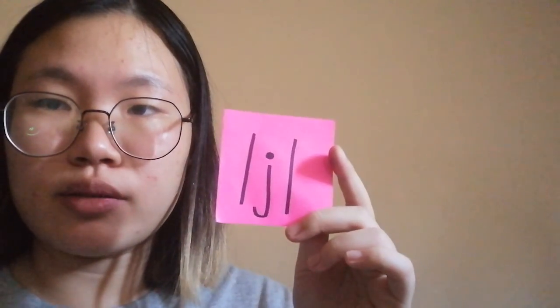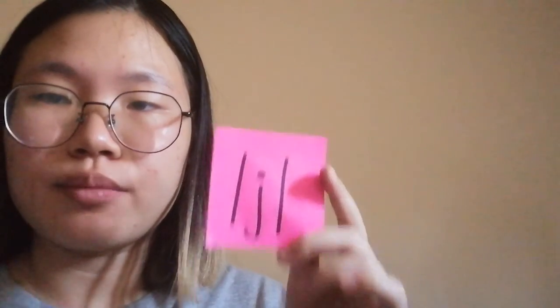So as for an initial word, we have the word yellow, yellow. And as for a medial word, we could have the word beyond, beyond. And for a final word, we don't have any word that could have this sound as a final word.